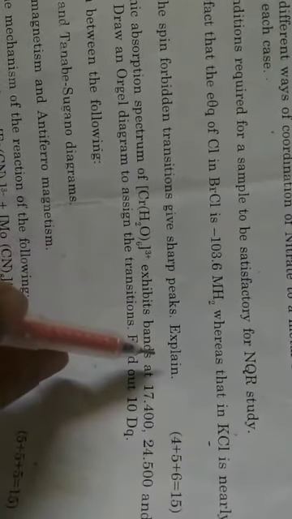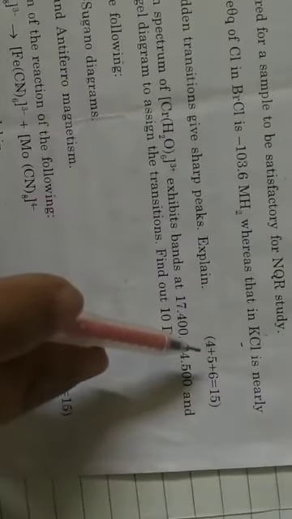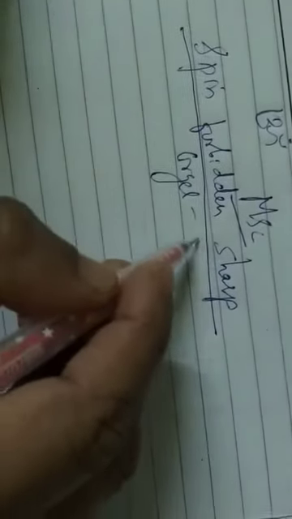So you can see here in question number 2, they have asked: generally the spin forbidden transitions give sharp peaks, explain. Okay, and the marks is 4 marks here. Now you have to explain this, and since it is at MSc level, you have to explain it based on the Orgel and Tanabe-Sugano diagrams.